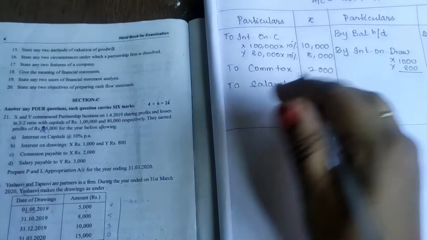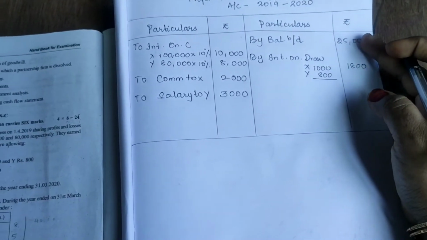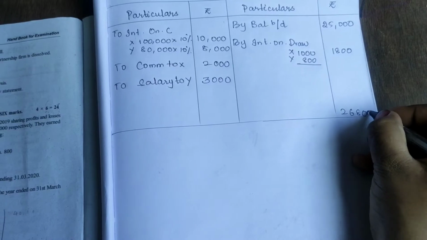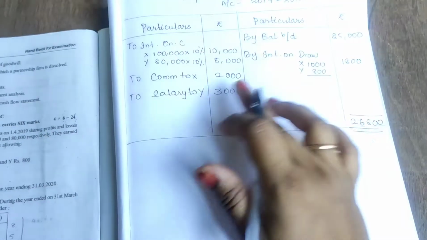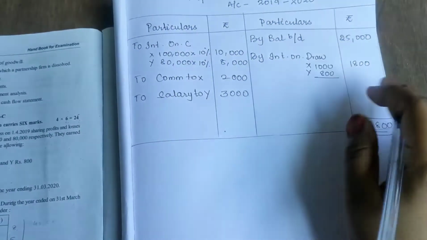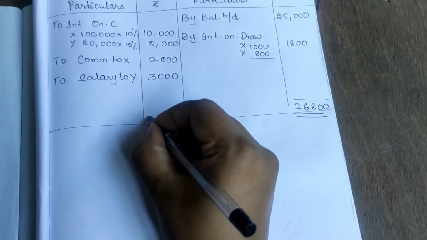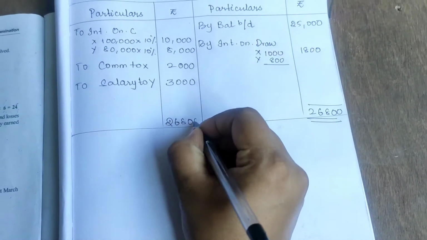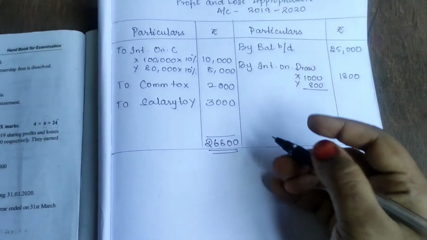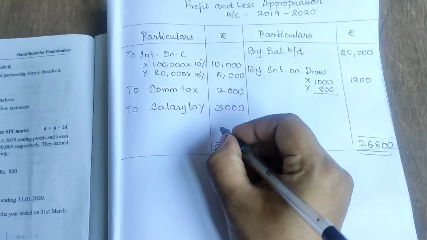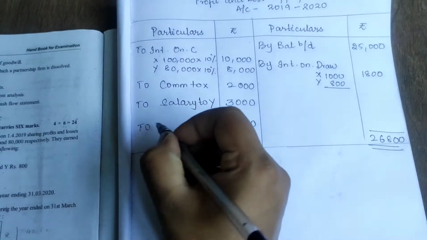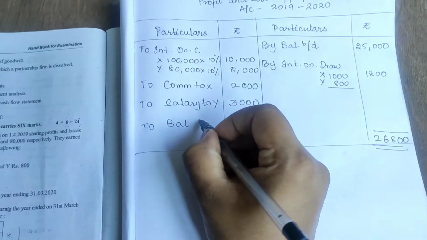Now we need to prepare the profit and loss. 25,000 plus 1,800 is 26,800. First you need to check the totals: 18,000, 2,000, 3,000 makes 23,000 here and 26,800 there. So here is the higher amount, and as it is we write down the higher amount here. Then 26,800 minus 23,000, the remaining is 3,800, which is the balance carried down.